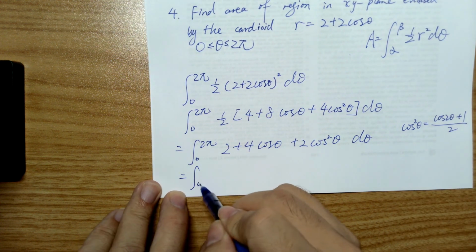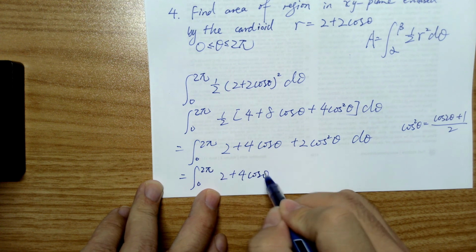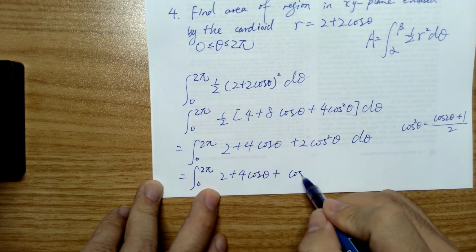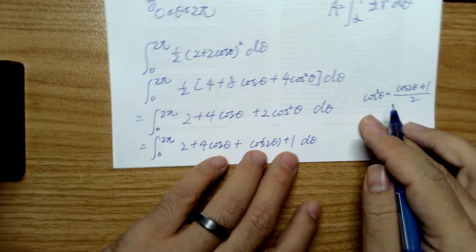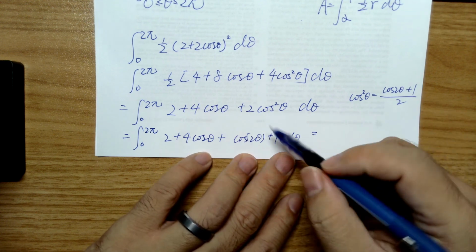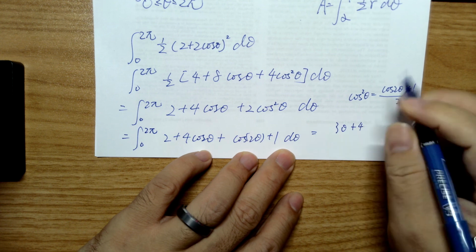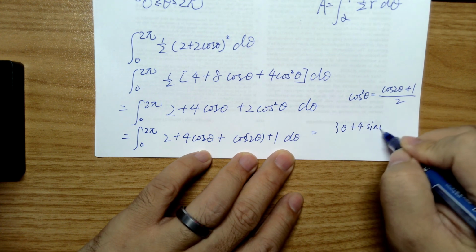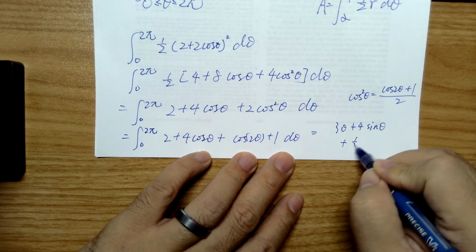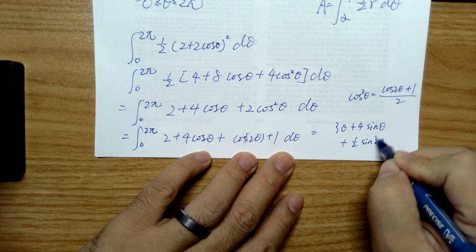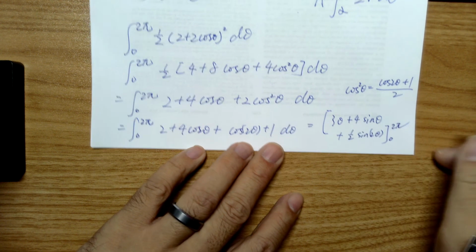So that's cosine 2 theta plus 1, and then d theta. Okay. And then you can see you're going to have 3 theta plus 4 sine theta, plus 1 over 2 sine of 2 theta, evaluated from 0 to pi.